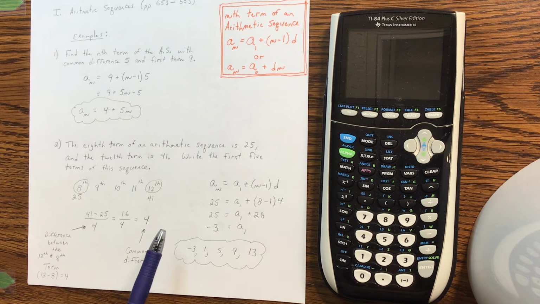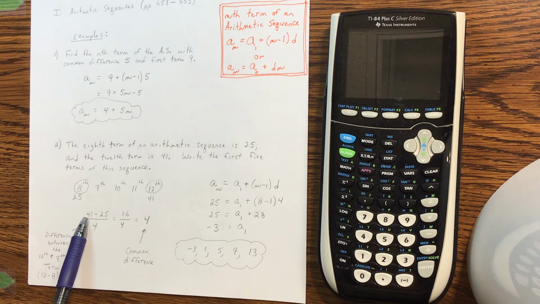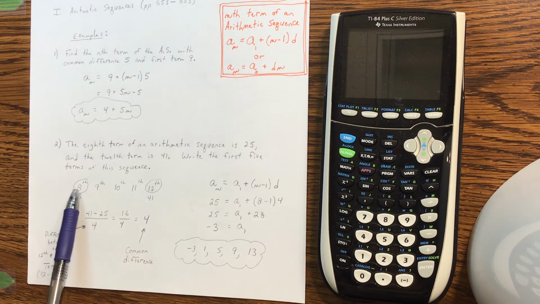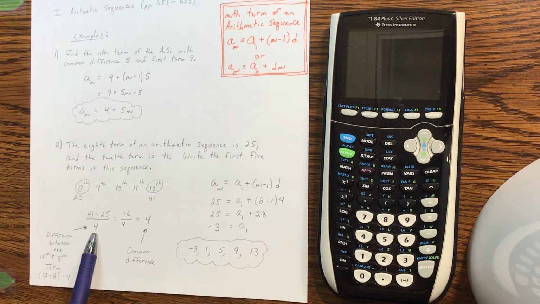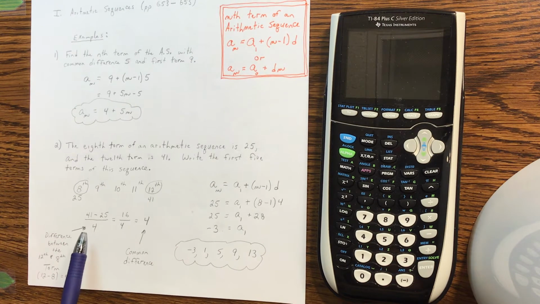So what we can do is take the value of the 12th term, subtract from that the 8th term, and divide it by the number of terms. So in other words, the 12th term minus the 8th term is 4 terms apart. That's where I get the 4. Do a little bit of math. So 16 divided by 4 is 4. So this is your common difference. All right. So we know our common difference, or our value of d, is 4.